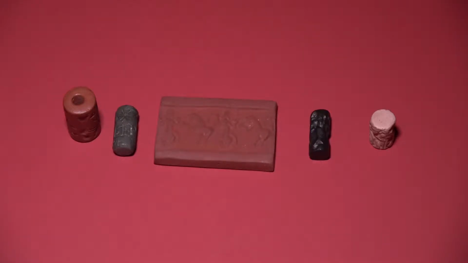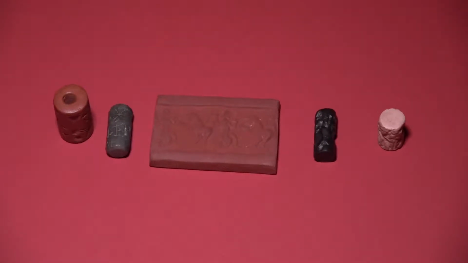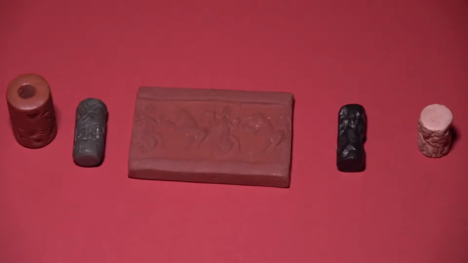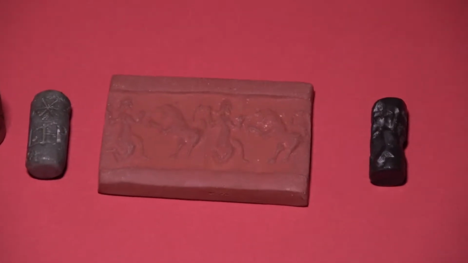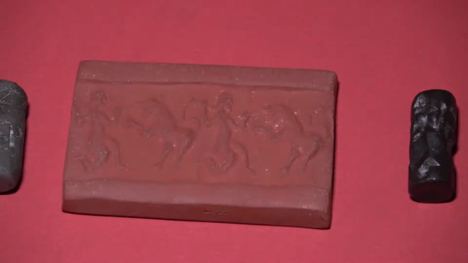And now we're going to look at some cylinder seals and tablets, and the first one I want to draw your attention to is the one in the very center, the oblong one, and the black seal to the right of it. The tablet is made by some sort of mud material, and then the cylinder seal is rolled across that, and it forms the image on the tablet.